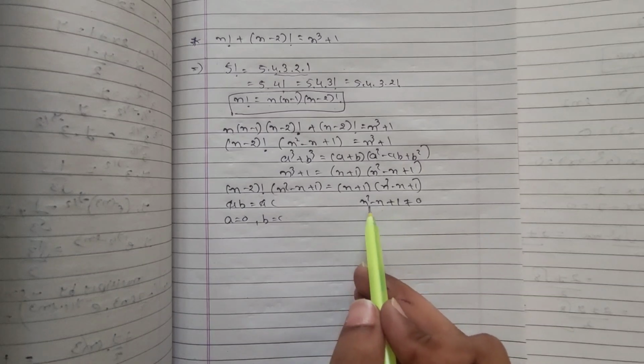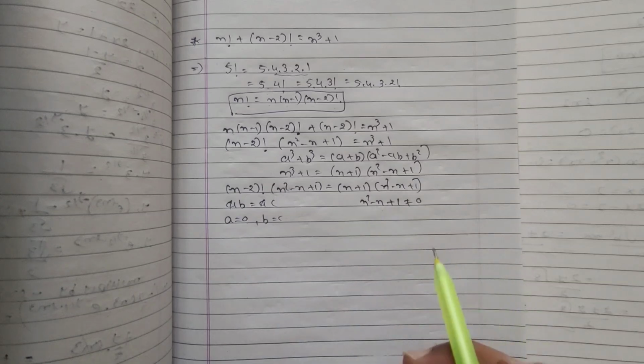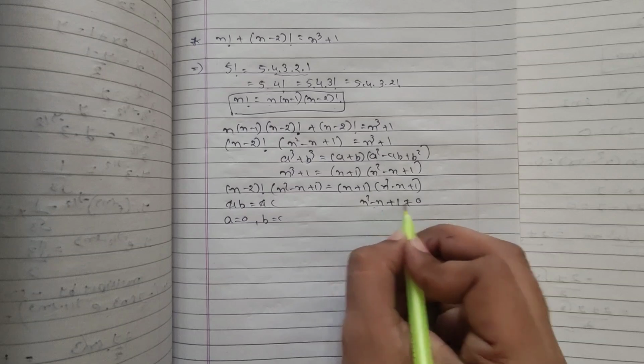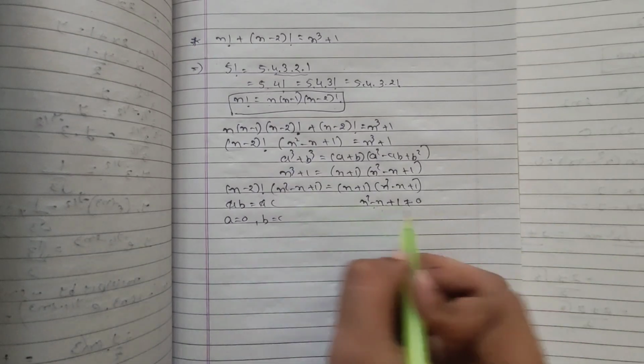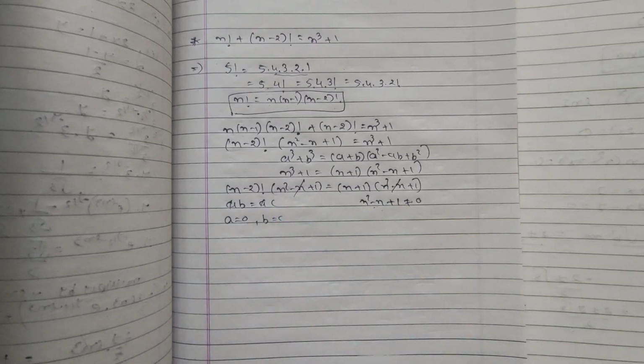I think the answer will be (1 plus or minus root 3 i) by 2. So this is not a real solution. So n square minus n plus 1 cannot be equal to 0 for real n. That's why obviously we will cancel out both of this part, but you must know about this concept.